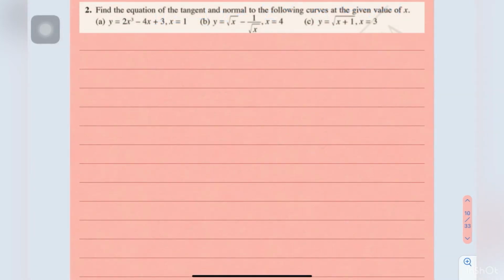Okay, next question number 2. You have to find the equation of tangent and normal for each curve given. So gradient of tangent, equation of tangent, y equals to mx plus c. You have to find the gradient of tangent.